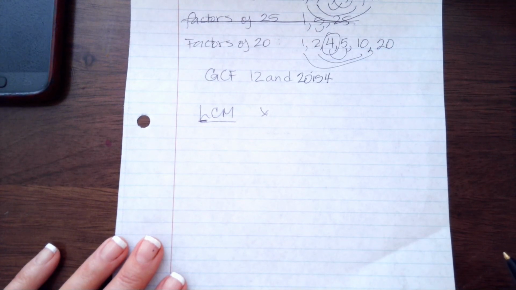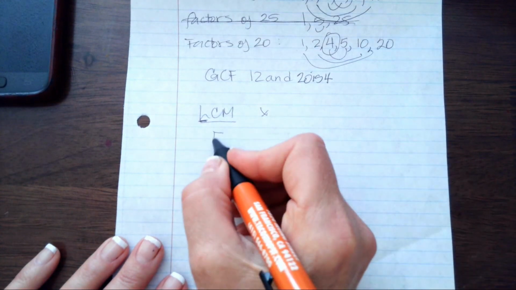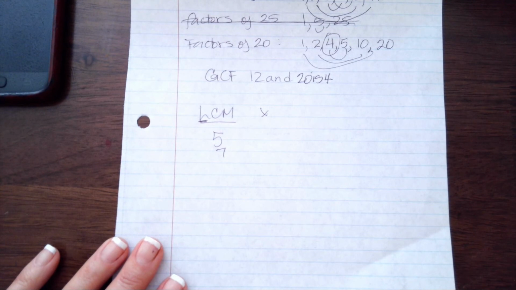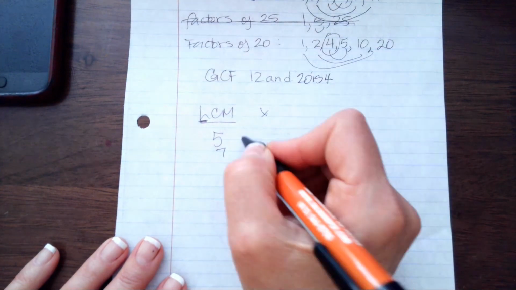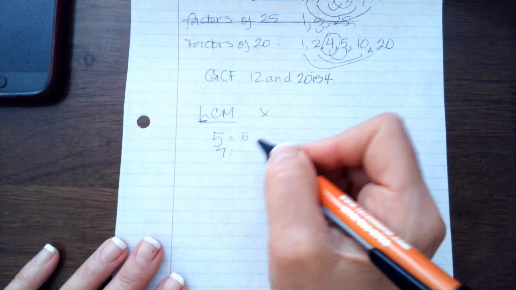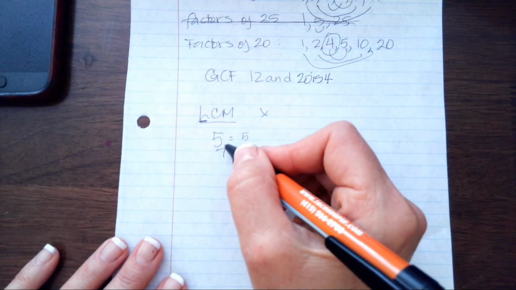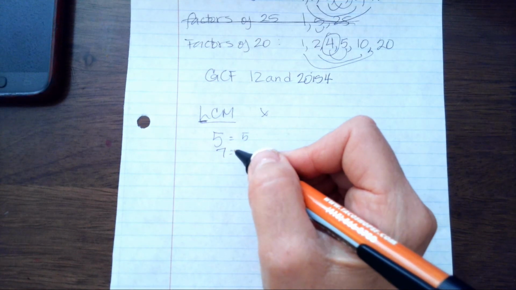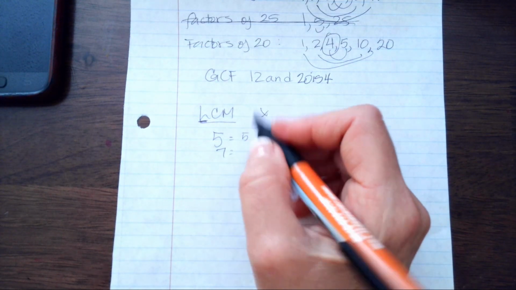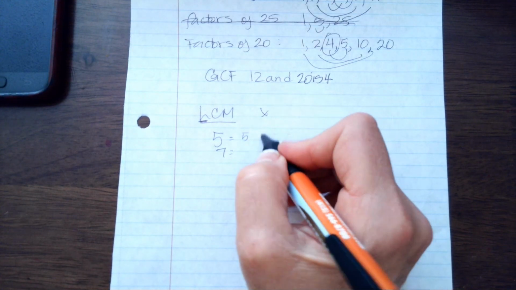So for example, if we did what's the least common multiple of 5, we're going to count up until we get to a common number that 5 and 7 share. Now, some people have a shortcut of just multiplying those together, and that can be true, but sometimes it's not. So we just count up.